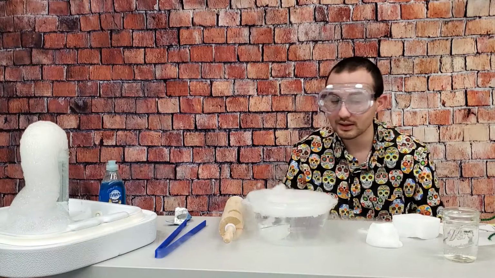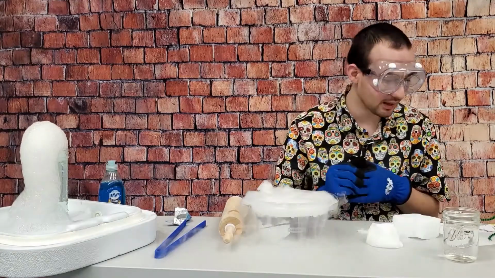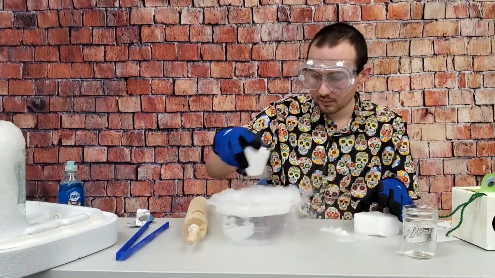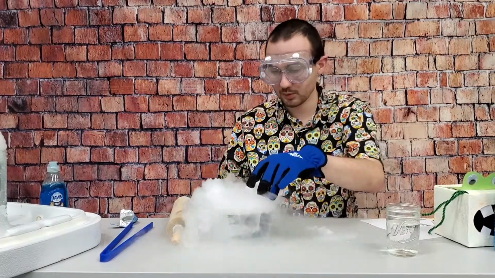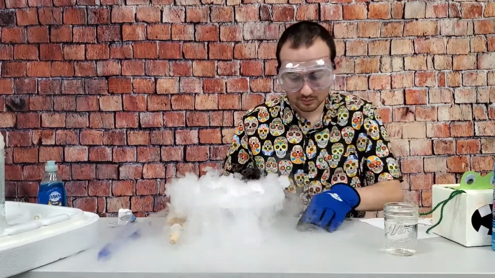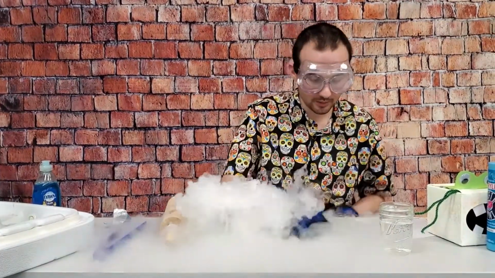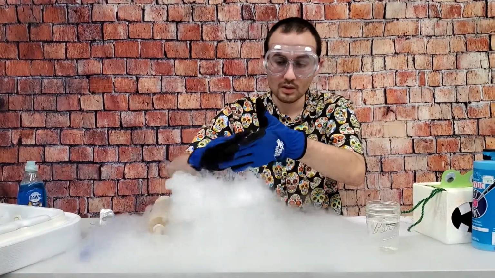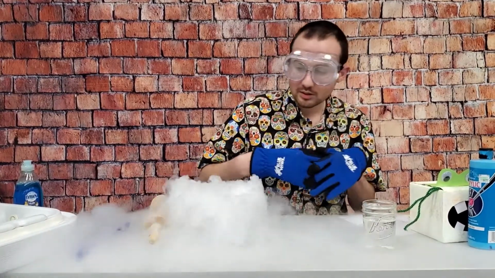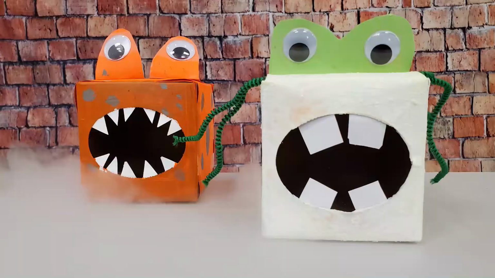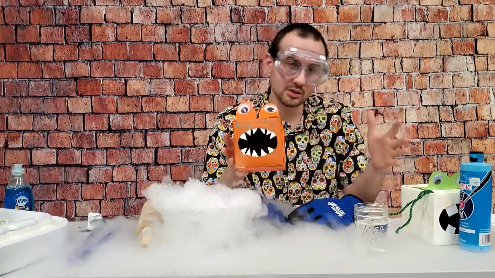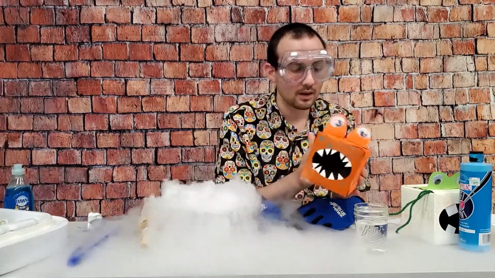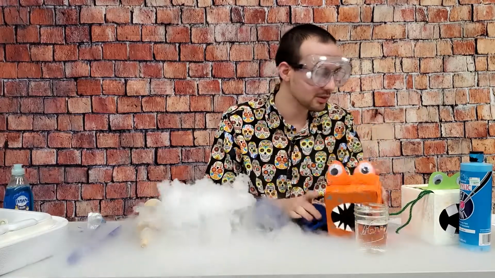So that's the science that I have for you guys this week, and I wanted to talk a little bit about some crafts that you can do. So these are tissue box monsters. So it's just a normal tissue box. You can use the square ones or you can use the bigger rectangular ones. And I made these two a little bit differently.